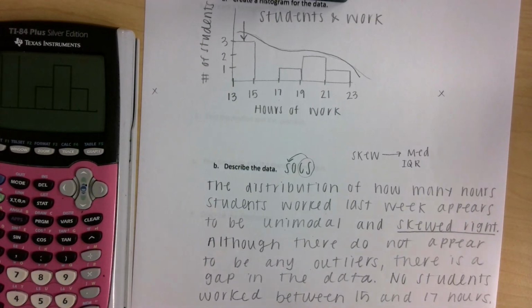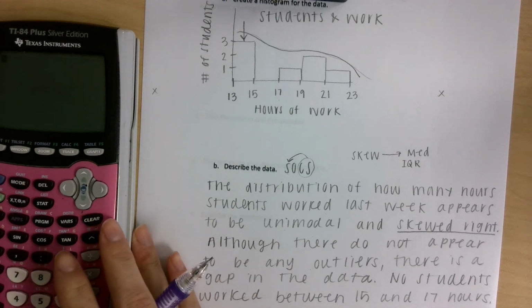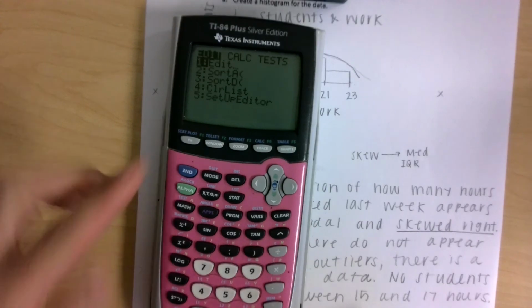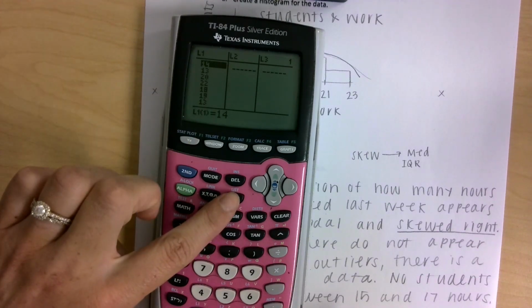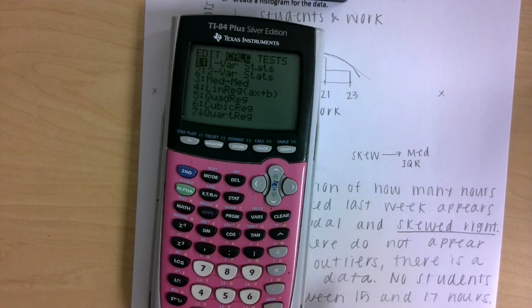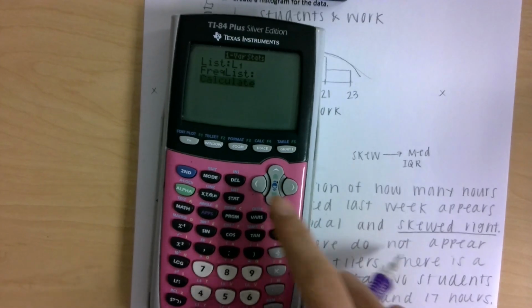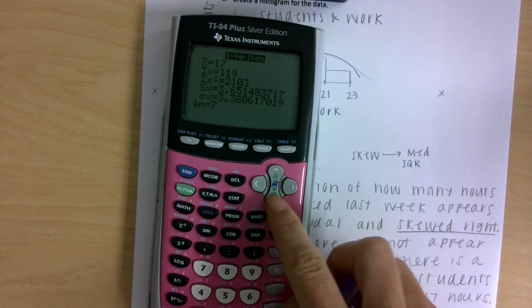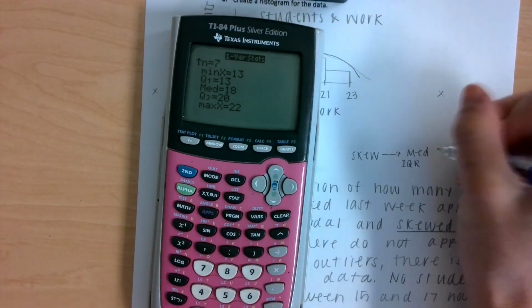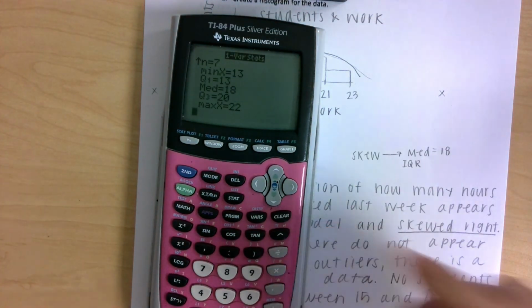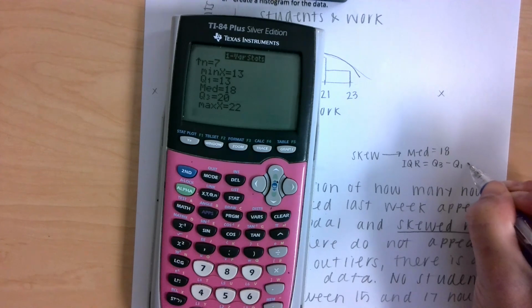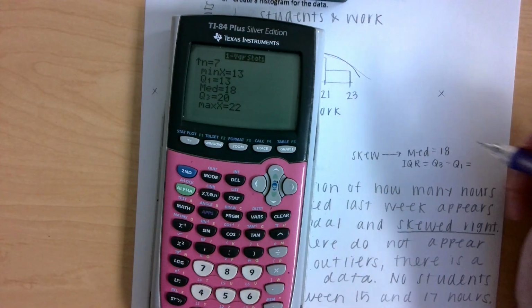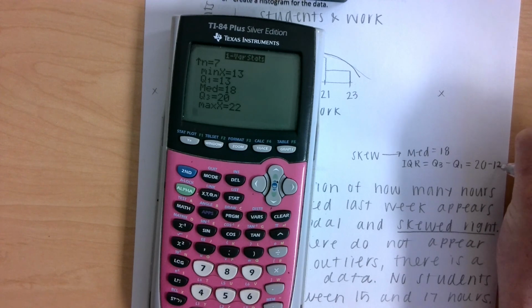To find that median and IQR, we're going to go back and use our calculator. When I go to stat, I should already have my data typed in, so I don't need to edit that anymore. We're going to find our 5-number summary by stat calculate, enter for one variable. I'm going to scroll down. Looks like my median is at 18. And my IQR, I would have to find myself by taking Q3 and subtracting Q1. So Q3 is 20, Q1 is 13, 20 minus 13 gives me 7.